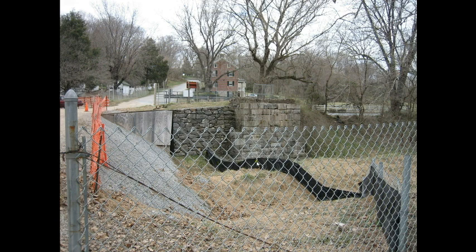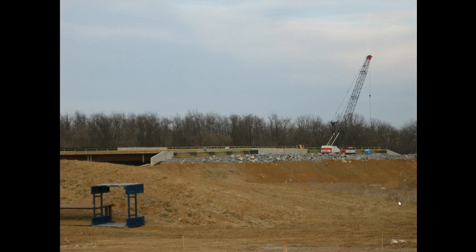We have ways of trying to reduce the amount of sediment that gets into a waterway. Here is one where they're putting in a bridge. Here's another bridge going in with no obvious regulation.